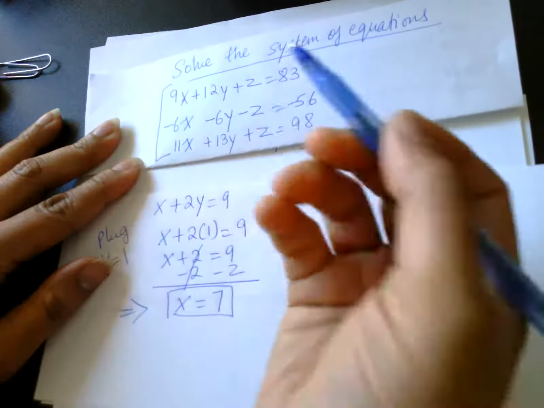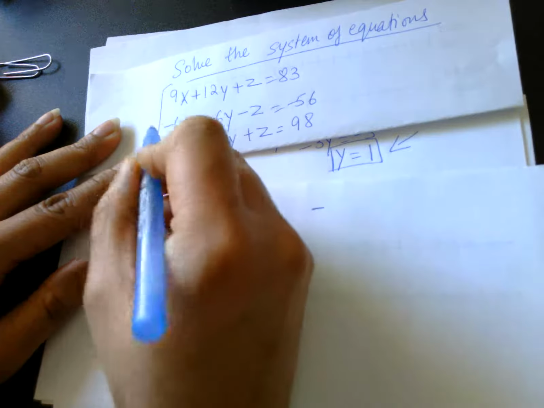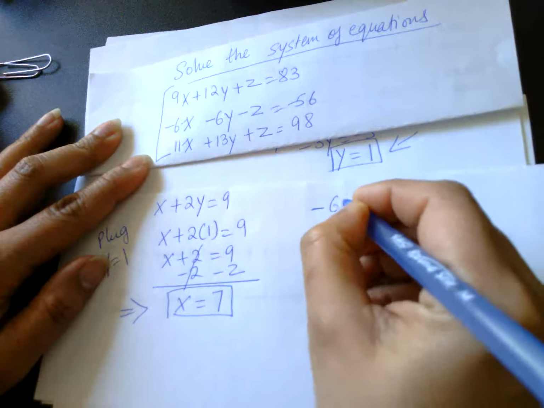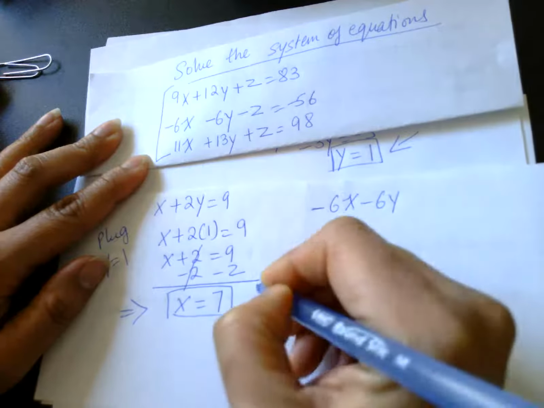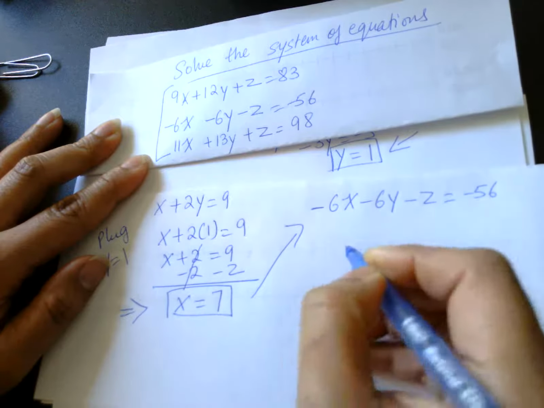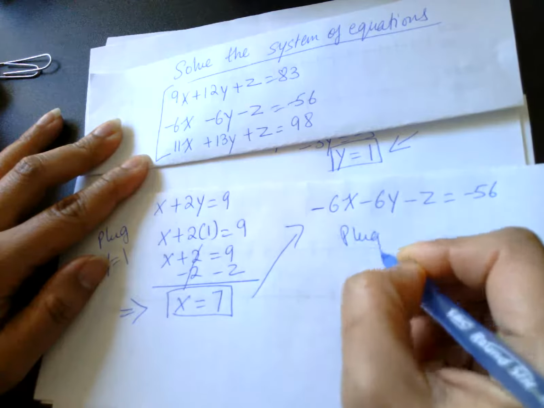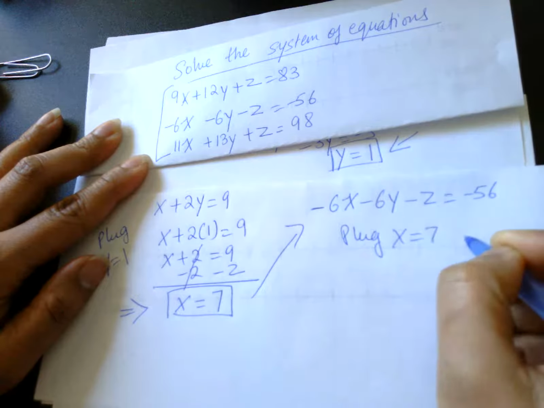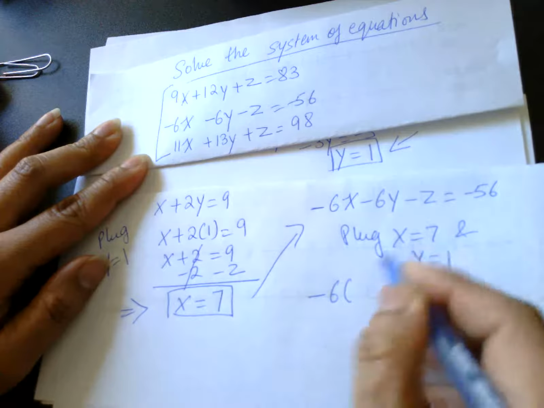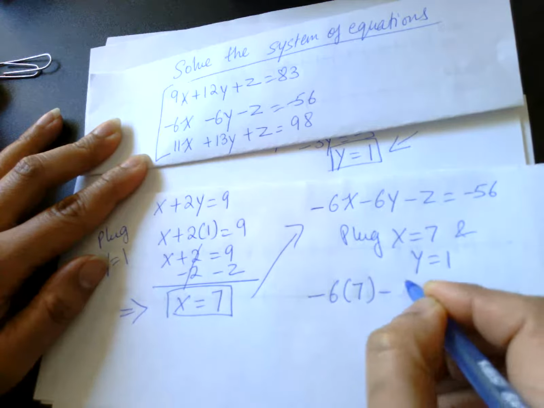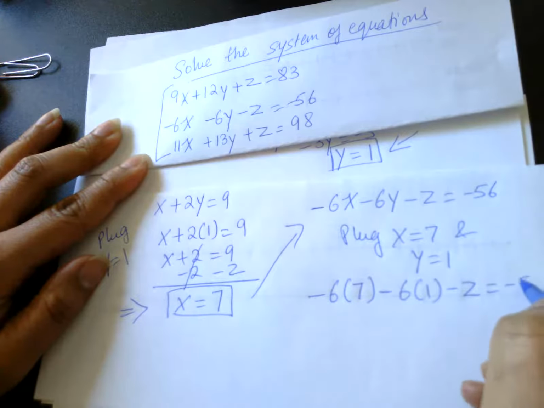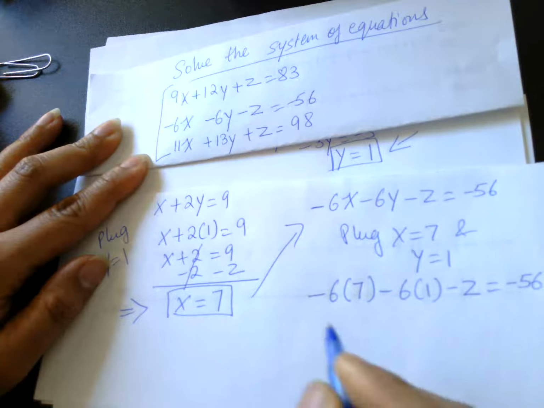I would like to plug into equation 2: minus 6x minus 6y minus z is equal to negative 56. Now plug x is equal to 7 and y is equal to 1. Minus 6, instead of x I can plug 7. Minus 6, instead of y I can plug 1. Minus z is equal to negative 56.